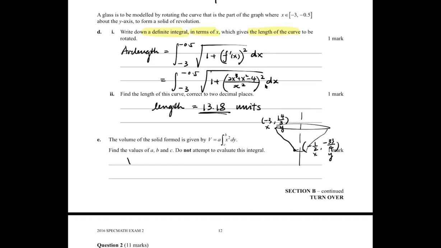So we are using V equals pi integral from the lower y value -33 on 4 to the upper y value 14 on 3, x squared dy. We are not asked to evaluate this integral. We just need the values of a, b, and c.